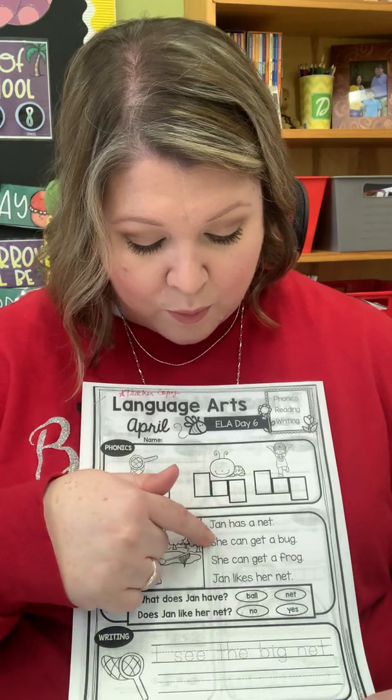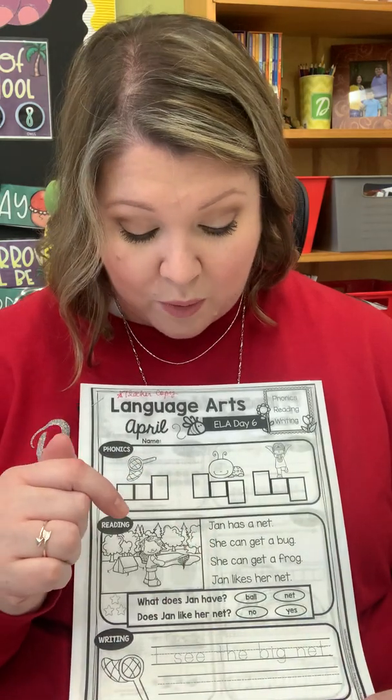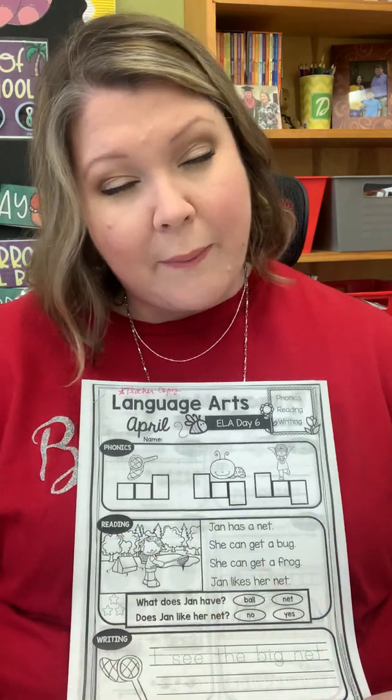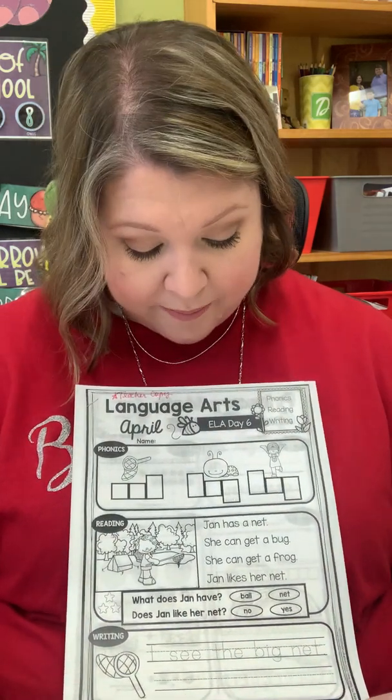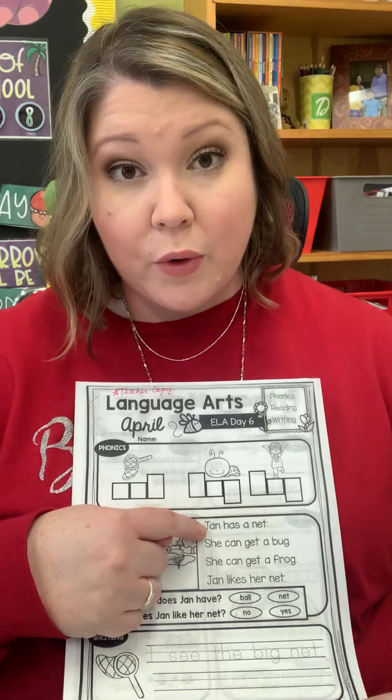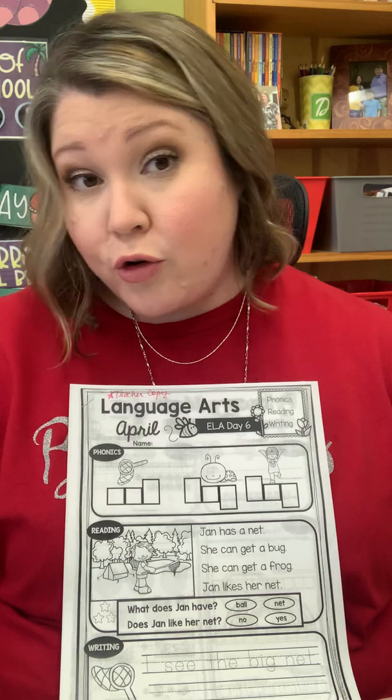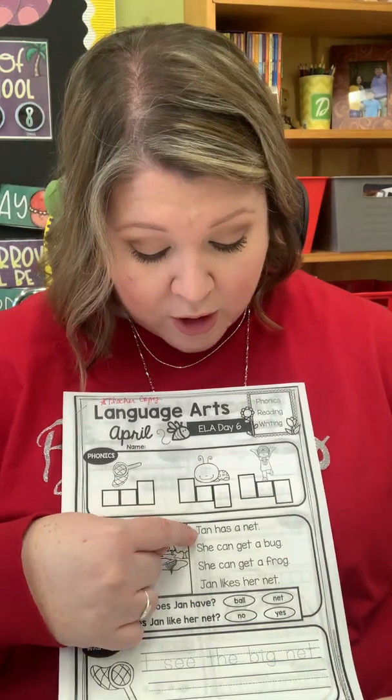The reading, we have 4 sentences in this story. And then we have some questions. I'm going to go ahead and read this story with you. Ready? Now remember, if you don't know what a word is, mark the vowels, circle the special sounds. That is just a tool we have to help us read.